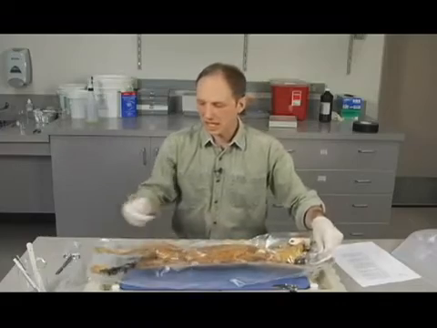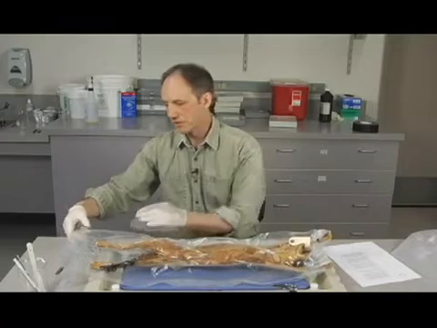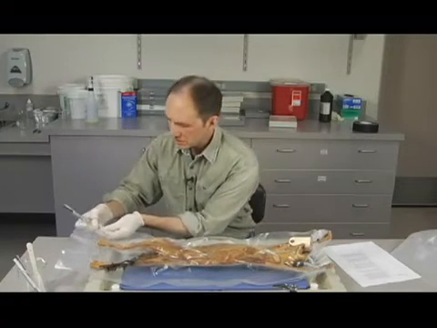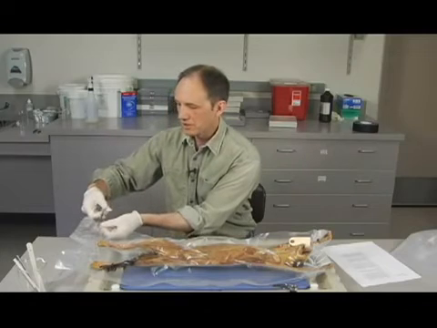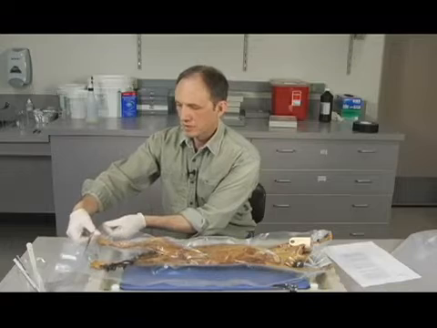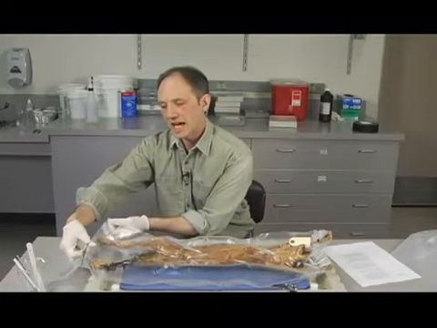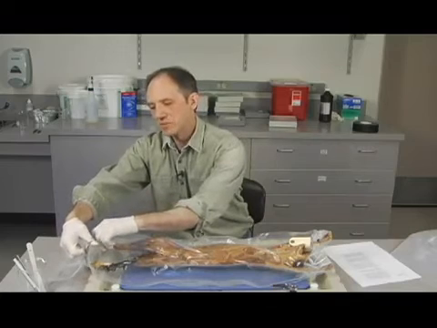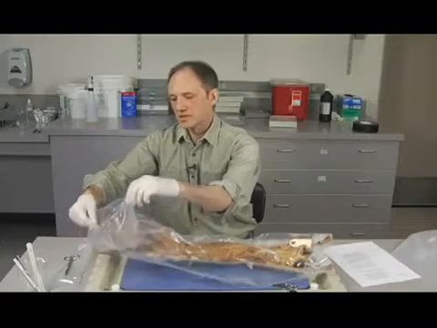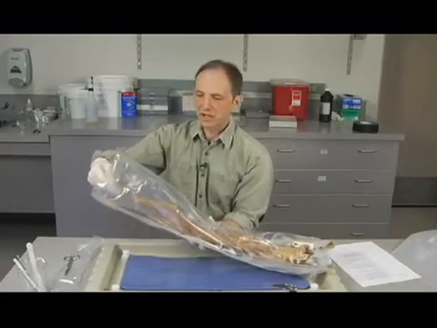So now I've got the cat out, and let's see here. Got to cut this one too. I'm going to take the scissors, and let's see where to cut. Right there. Go ahead and do that. When we get all done, we're going to take some string and tie the end of the bag, and that helps to keep some of the fluid from escaping. Okay?